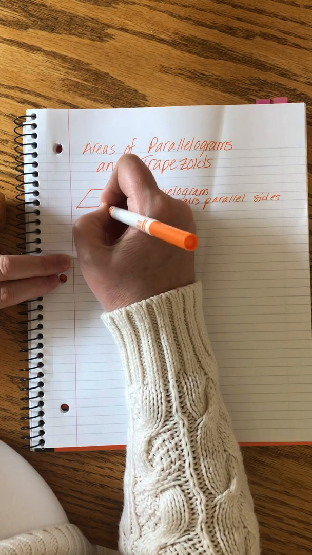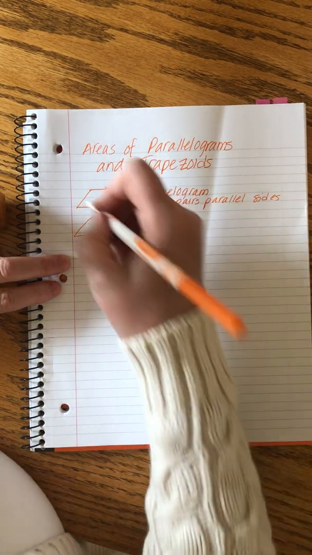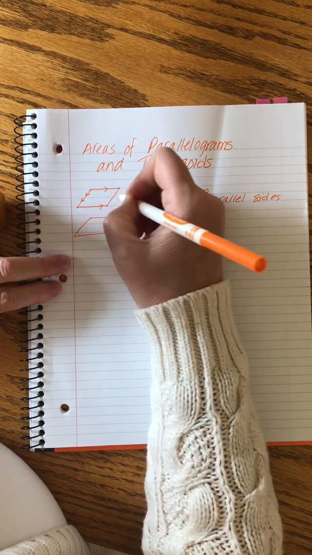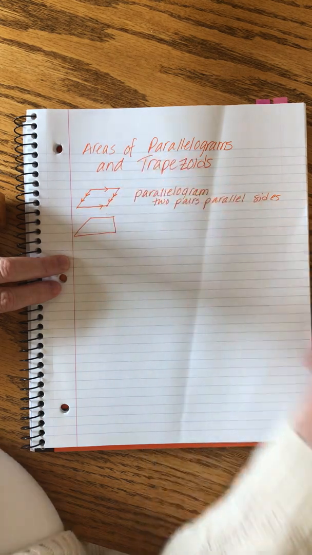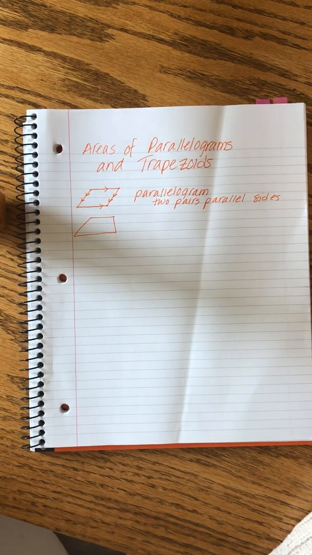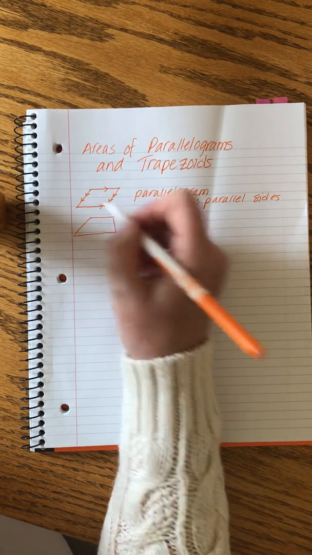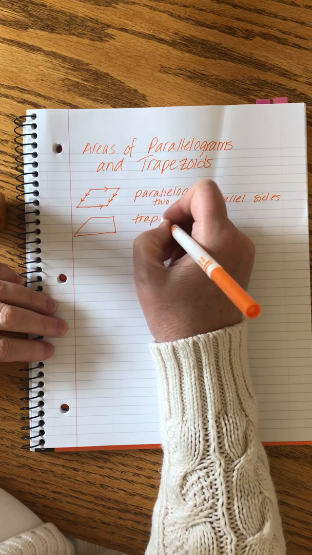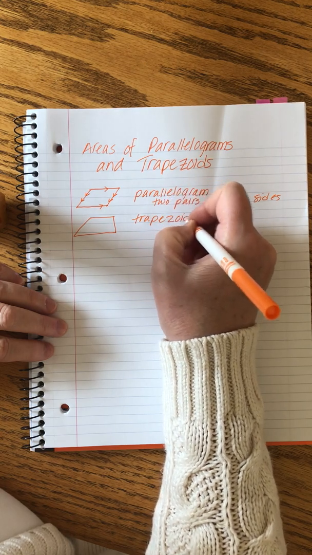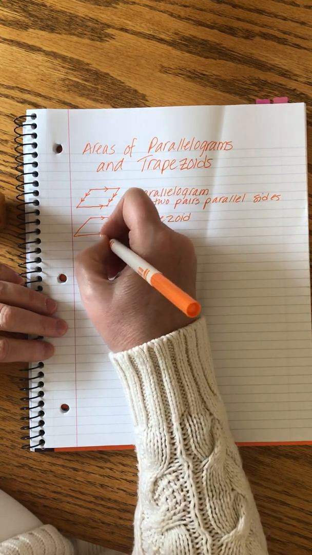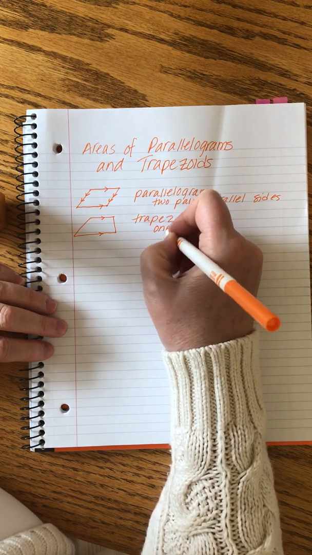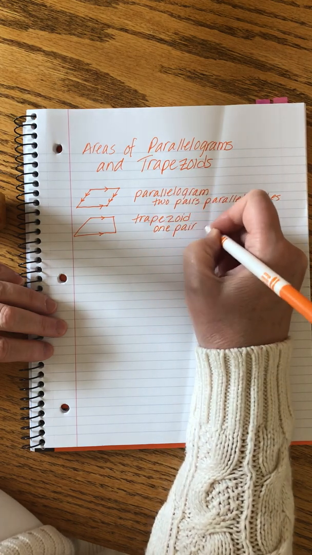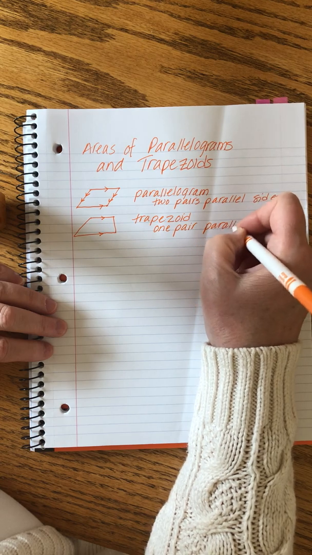Okay, and I'll show you how we can show that. This little line means that they're parallel. 2 of those shows that the other sides are parallel, not to the first ones, but to themselves, right? With a trapezoid, we only have 1 pair of parallel sides.